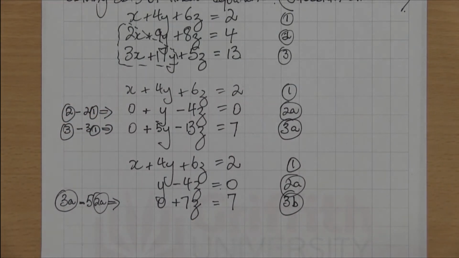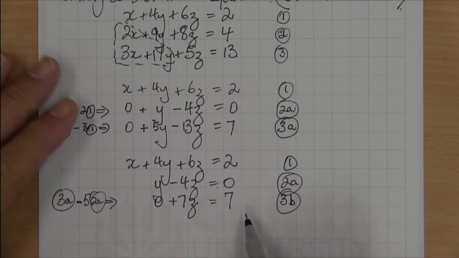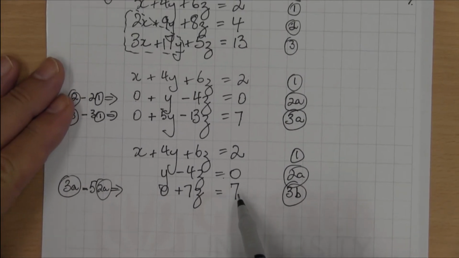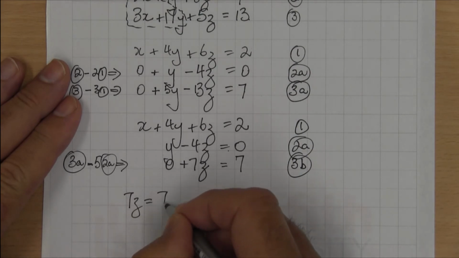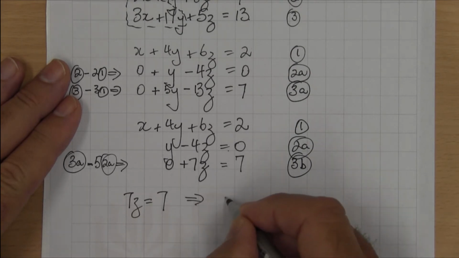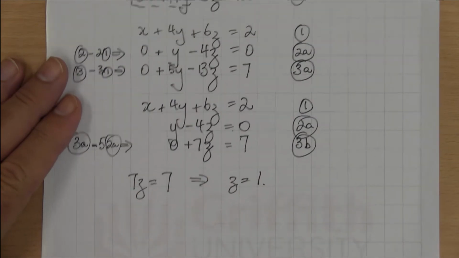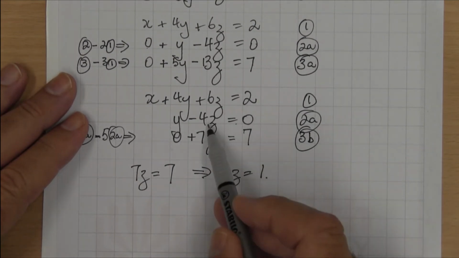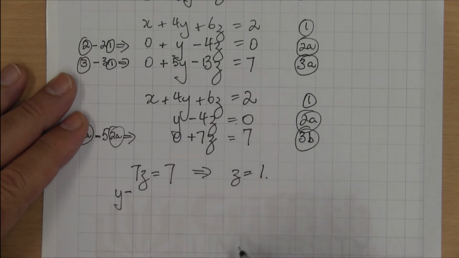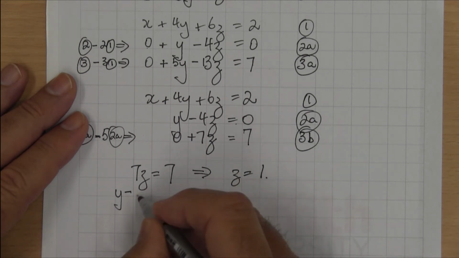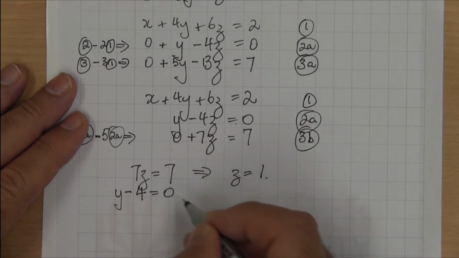Okay, we've got 3 equations we can simply solve now by firstly solving for z. So you've got 7z equals 7, and that just gives z equals 1. And we substitute that value of z back into there, and we get y minus 4 times 1, which is 4, equals 0.